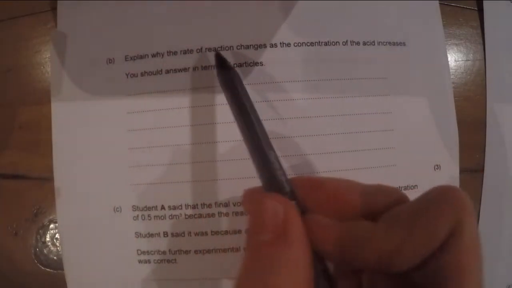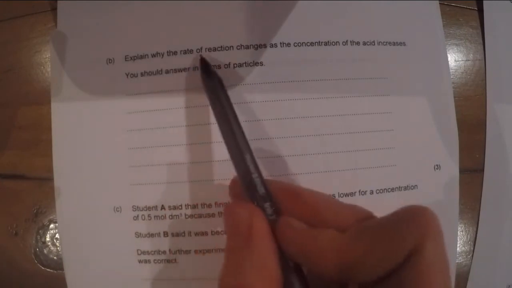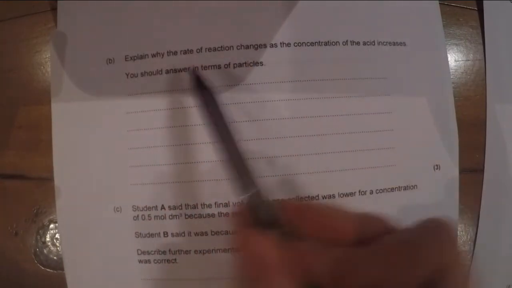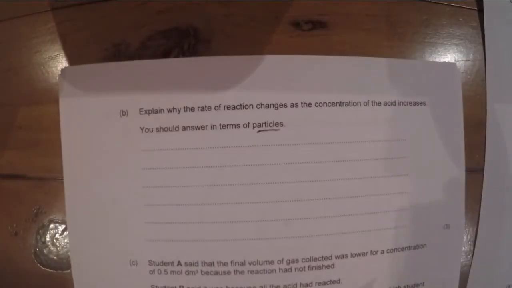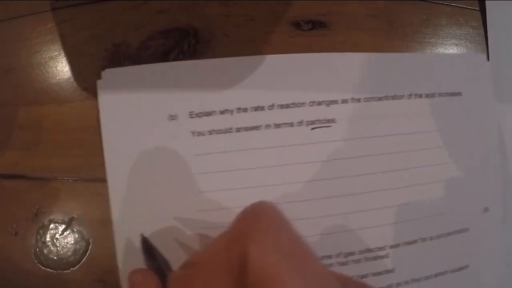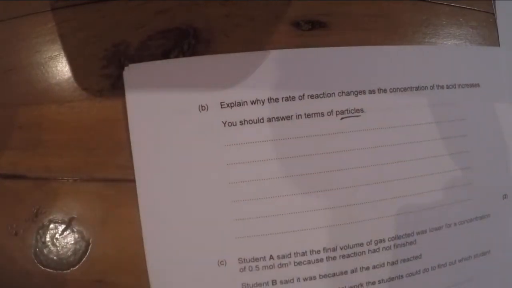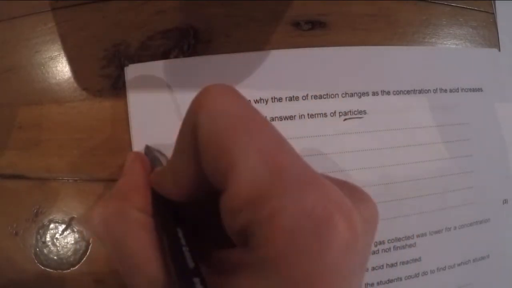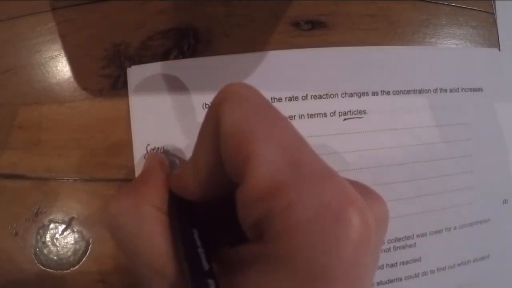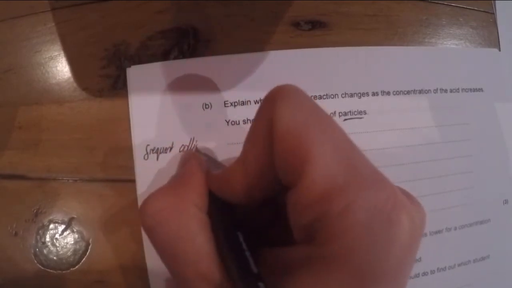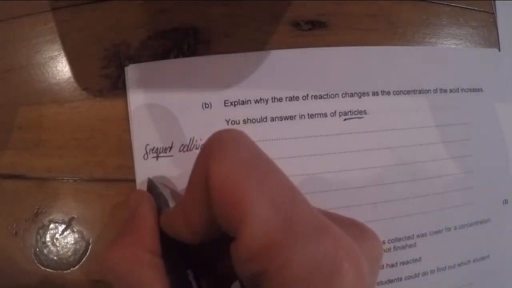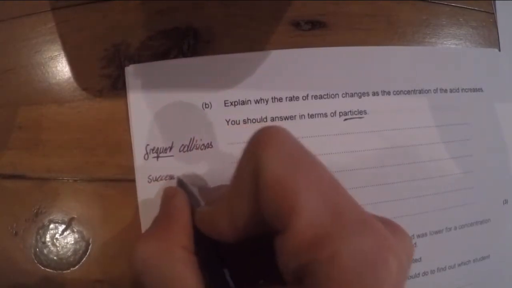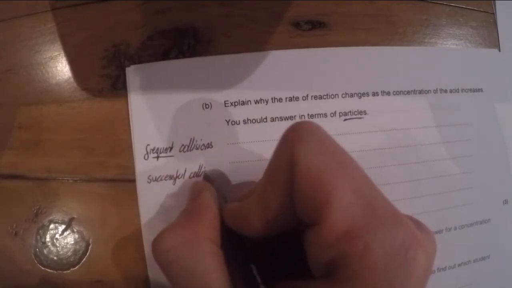Explain why the rate of reaction changes as the concentration of acid changes. You should answer in terms of particles. So a bit similar to that last question about temperature. The key phrases, can you remember what those key phrases were? Key phrases: frequent collisions, something to do with how frequent those collisions are, and successful collisions. They're going to be the 2 things that are determining the rate of reaction.